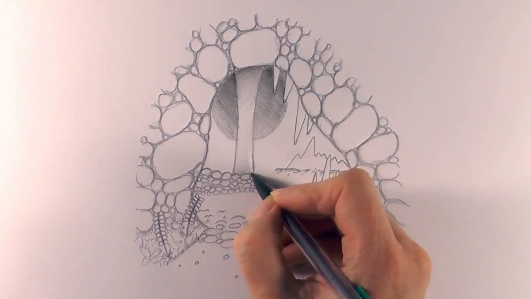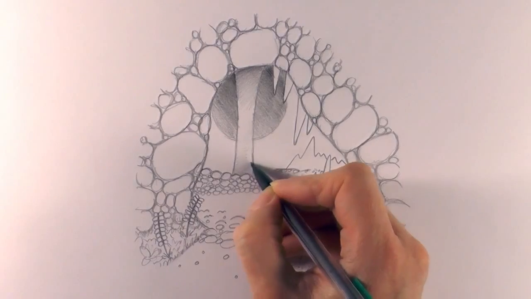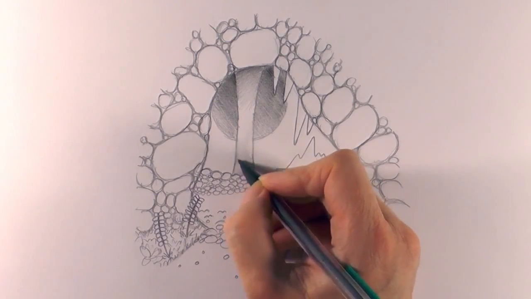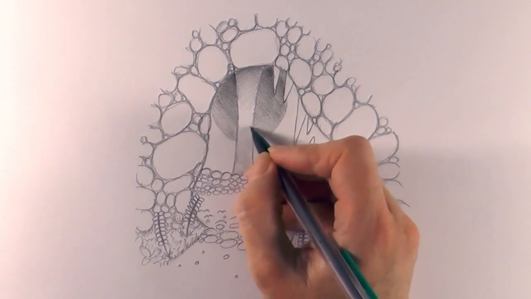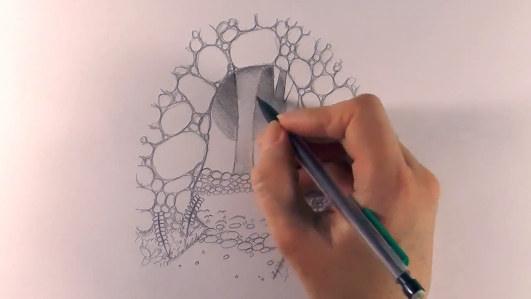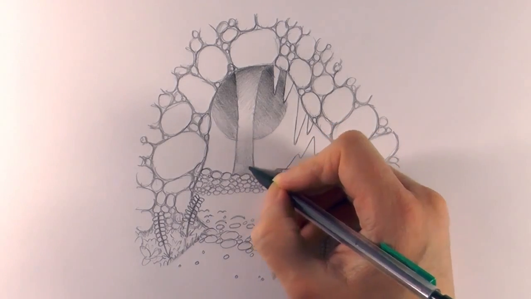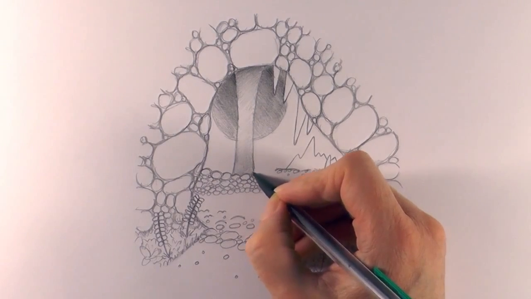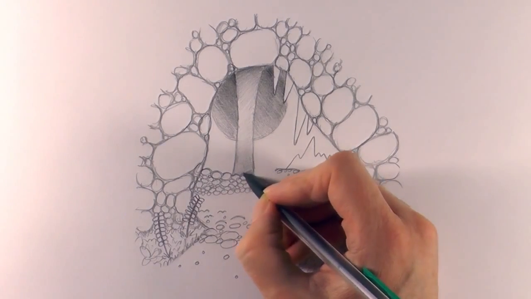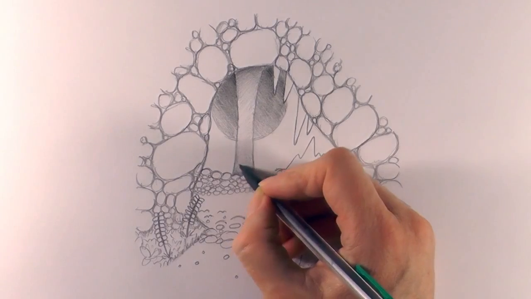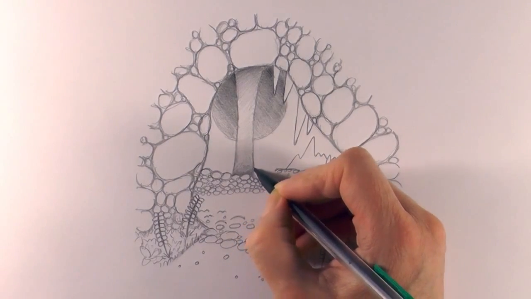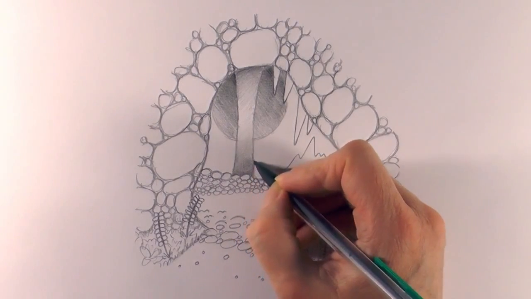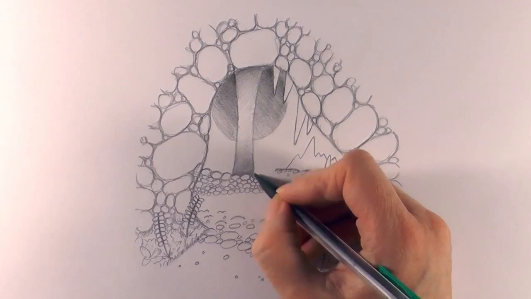Just gentle shading. And darker down at the bottom, leading up. Like that.